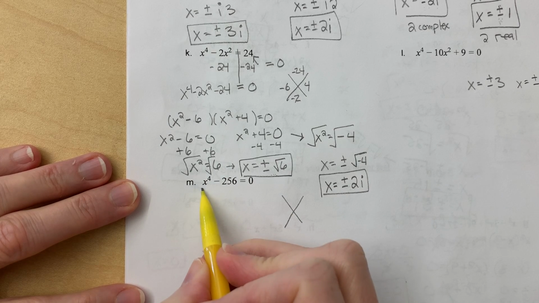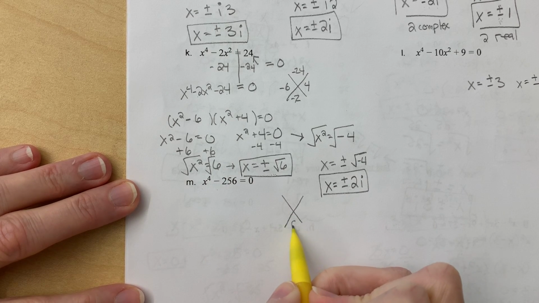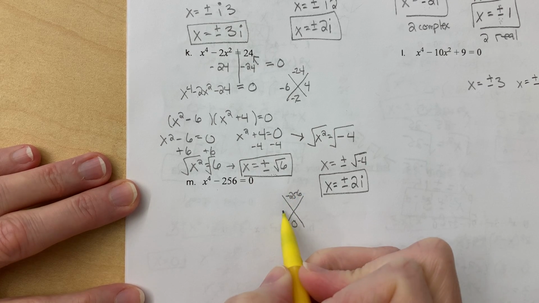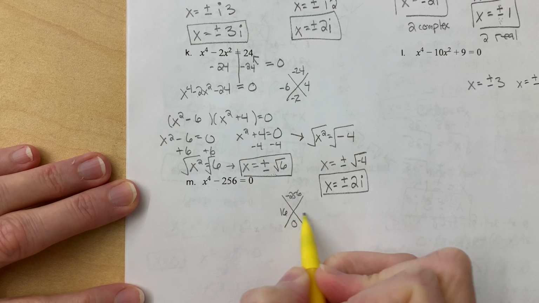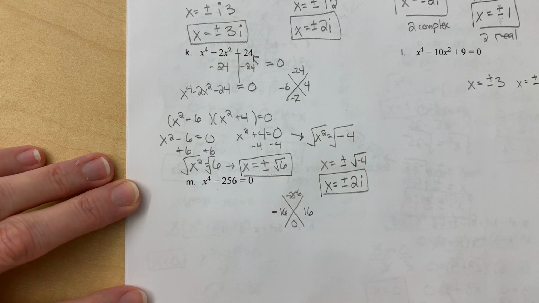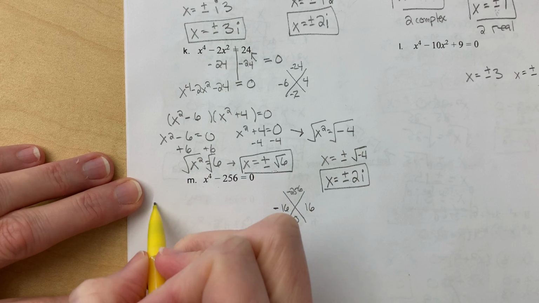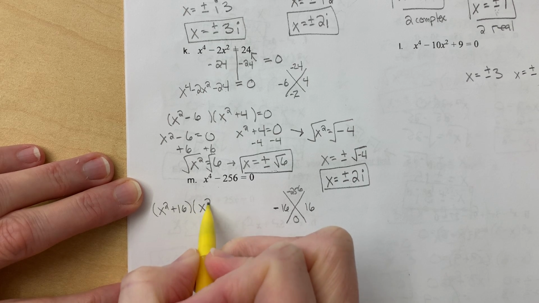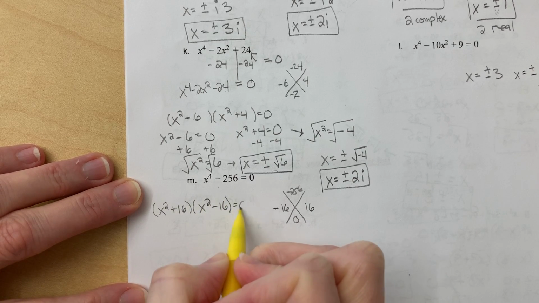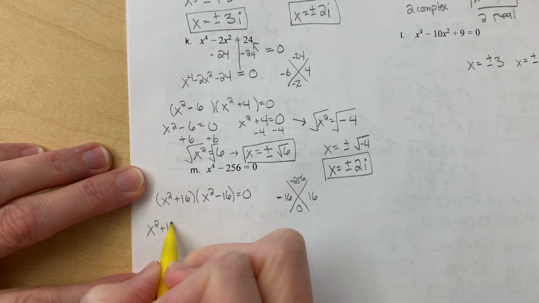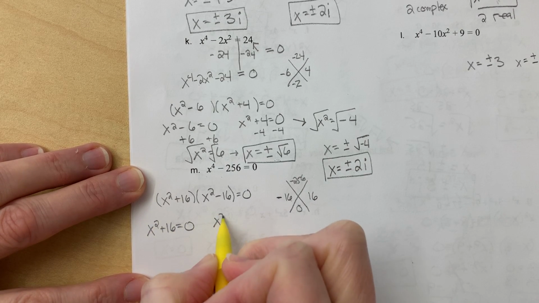So my a is 1. I don't have a b, so that's 0. And my c is negative 256. So 2 numbers that multiply to get me 256 and add to get me 0 are going to be 16 and negative 16. So I'm going to factor this into x squared plus 16 times x squared minus 16 equals 0, and then set both of these factors equal to 0.